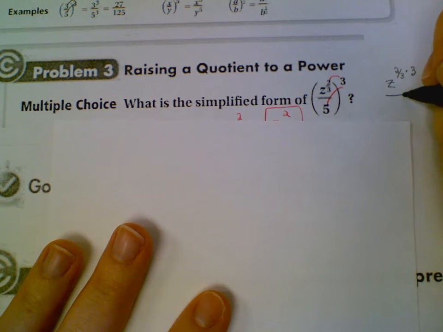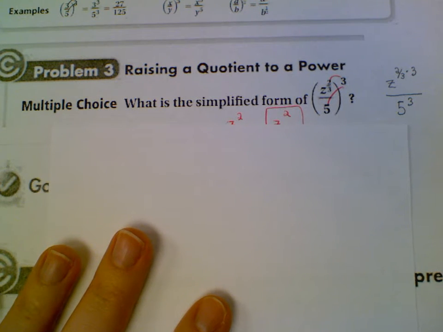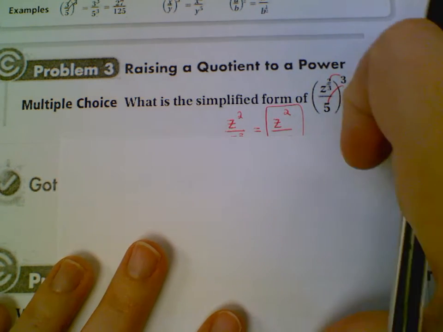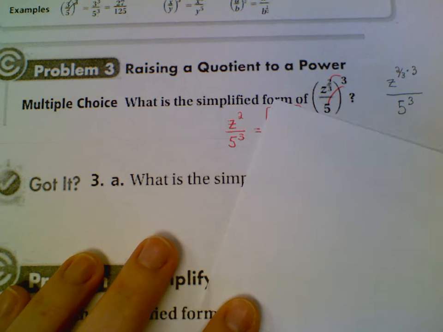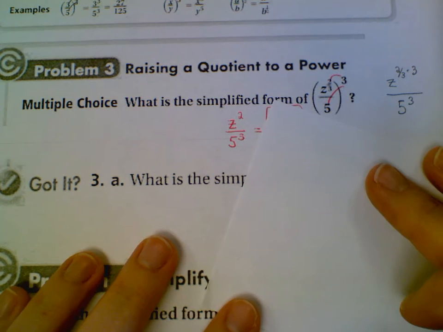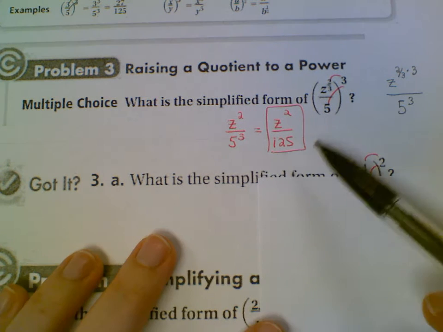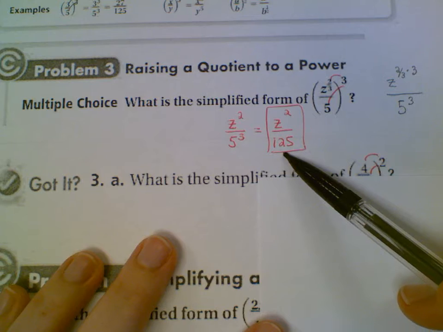And then I'm going to have also that 5 raised to the third power as well. So on the first part, I would have z to the second after I multiplied those two, and then I would have my 5 to the third. I have more simplifying since I have this power, so the z to the second would stay the same, and then I would simplify the 5 cubed, which is 125.